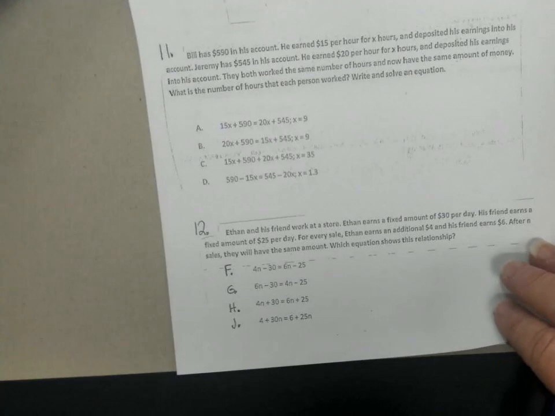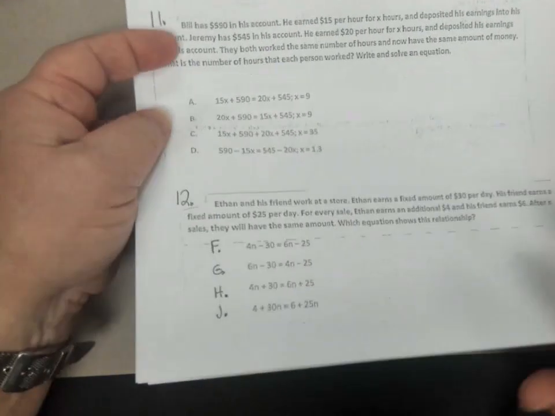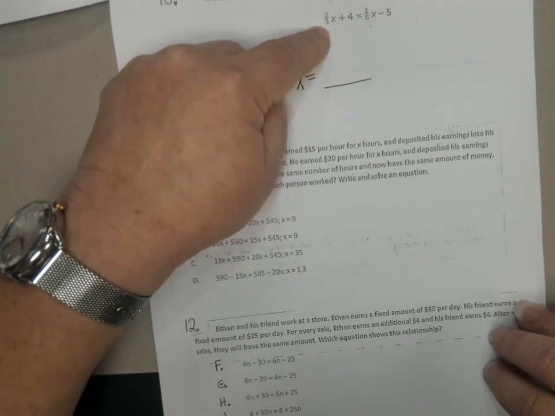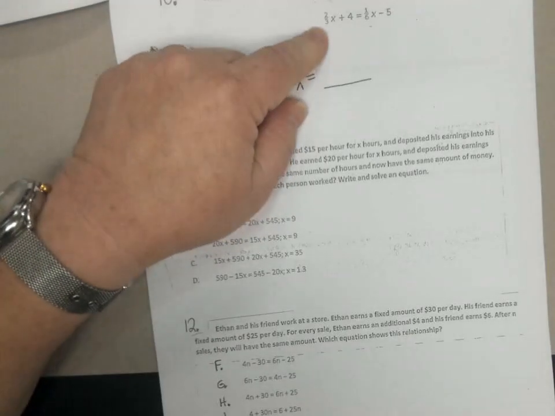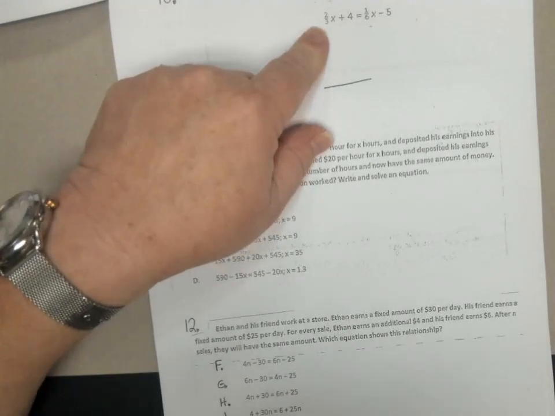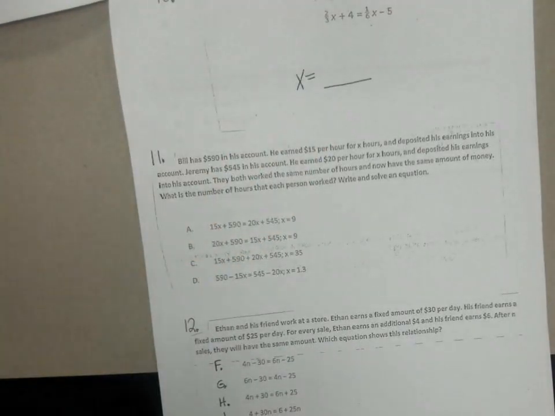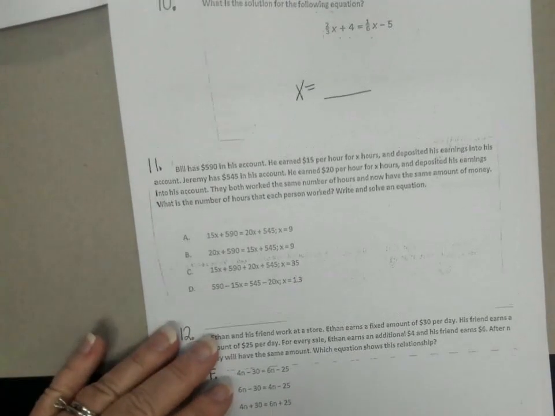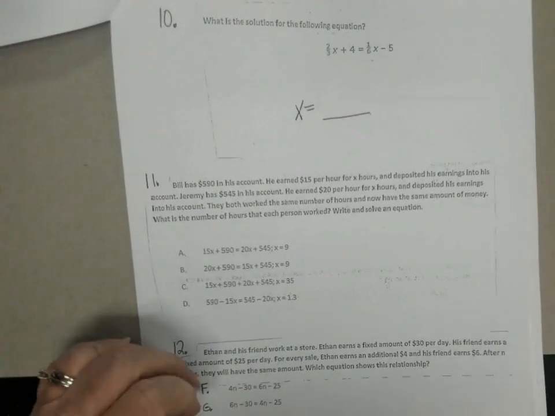The rest of them, I'm going to remind you on number 10, make sure you always put your fractions in parentheses if you do not use alpha F1. If you use alpha F1, then you're just fine.